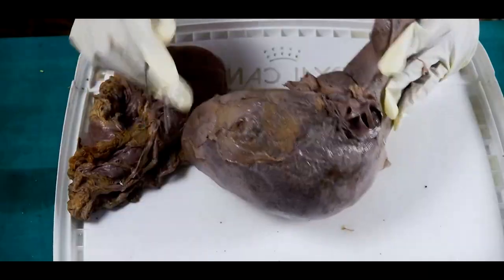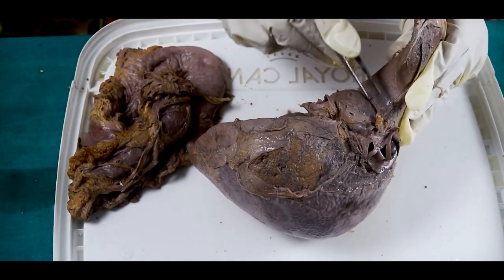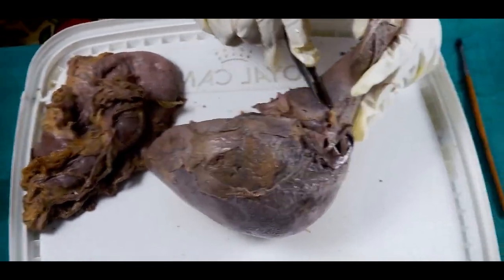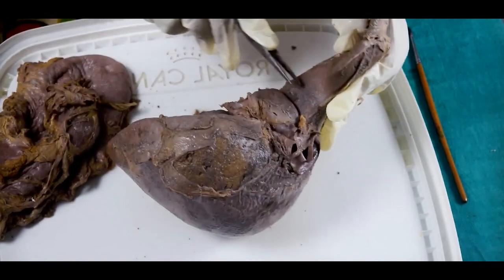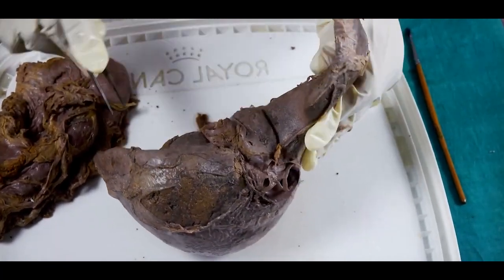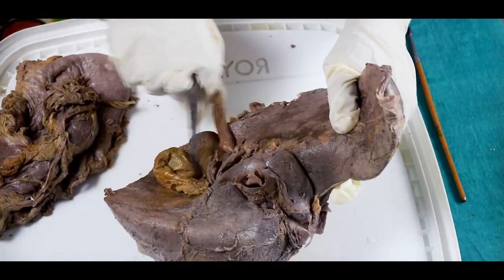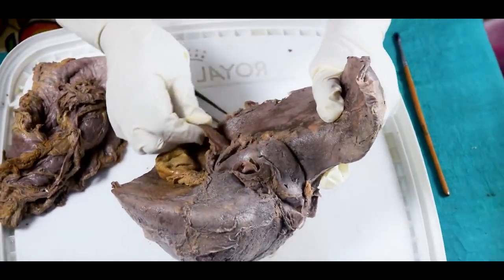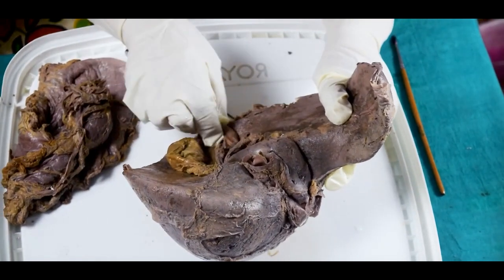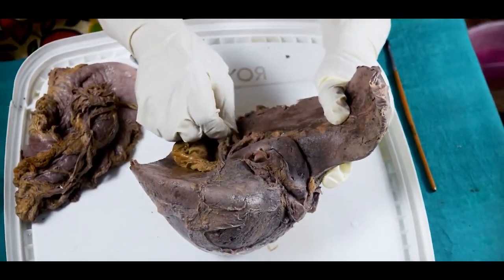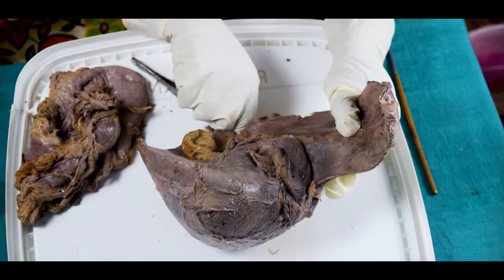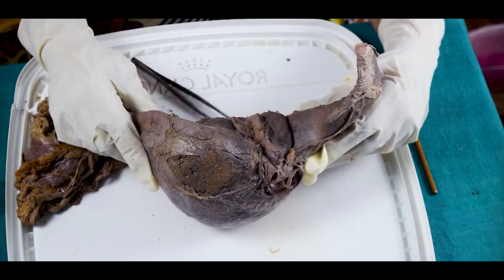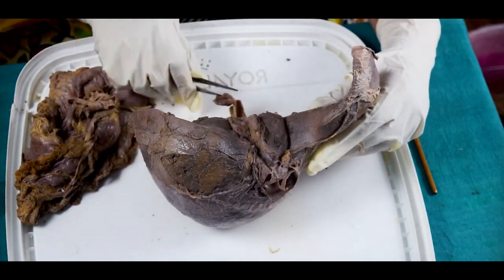This is the caudate process, and on the left side of the caudate process you will see the fissure for the ligamentum venosum, and another fissure between the right lobe and the left lobe. This is known as the ligamentum teres. Teres means the rounded ligament. Now these are the different surfaces of the liver.